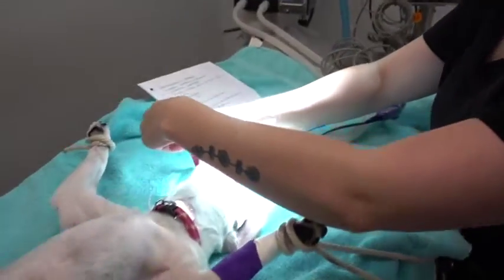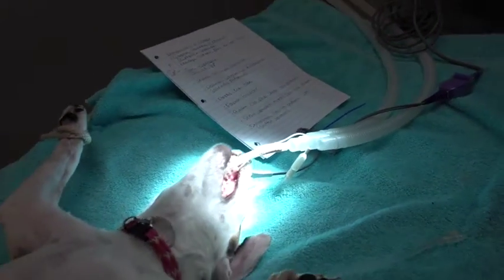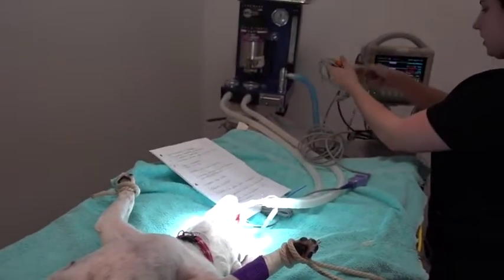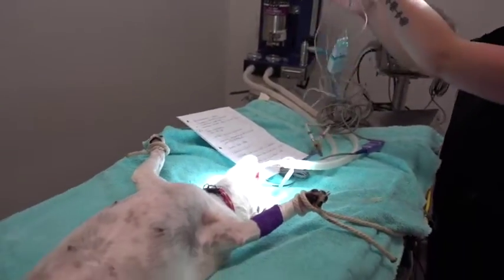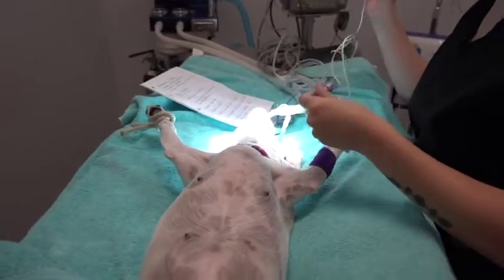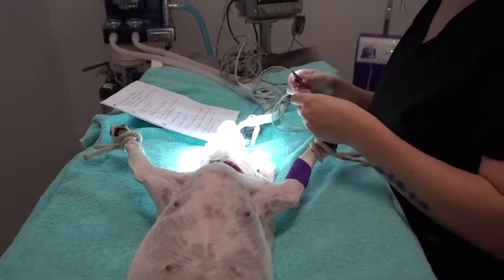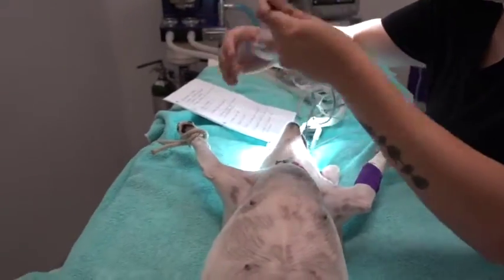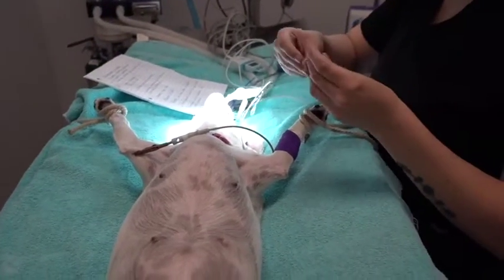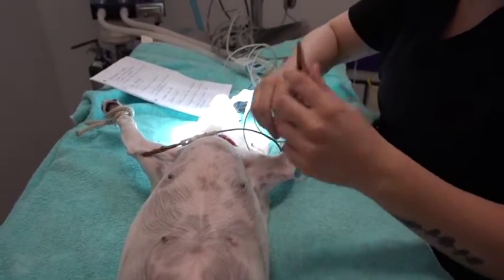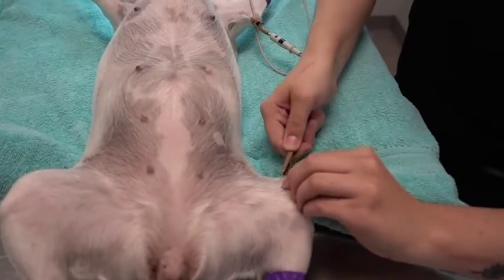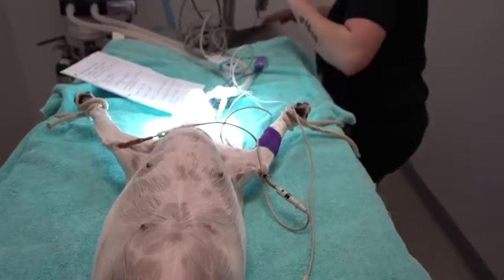Here's my pulse ox. Here's my ECG leads. So, right arm, left arm, left leg, blood pressure.